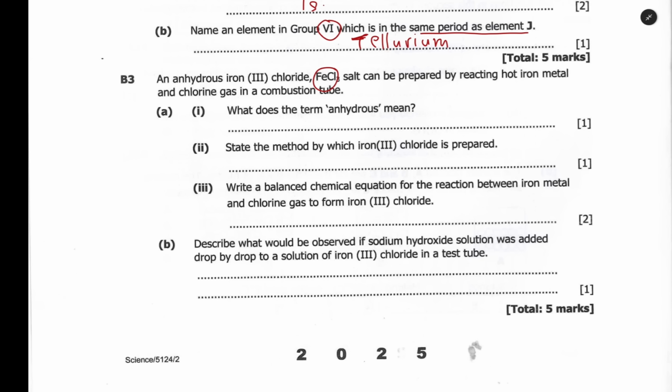Okay, so anhydrous means water free. This lacks water, that is, it lacks water molecules. Anhydrous versus hydrated: hydrated has water of crystallization. Or we can say anhydrous lacks water of crystallization, or is water free. That is what we call anhydrous, or does not contain water. I guess you are good on this part.